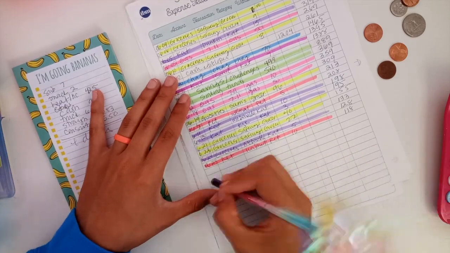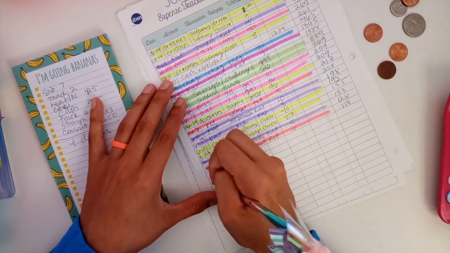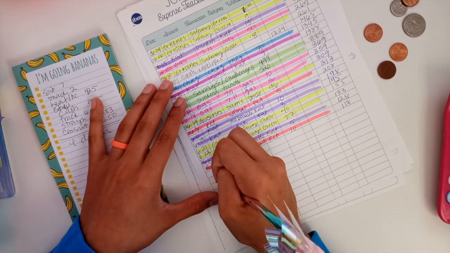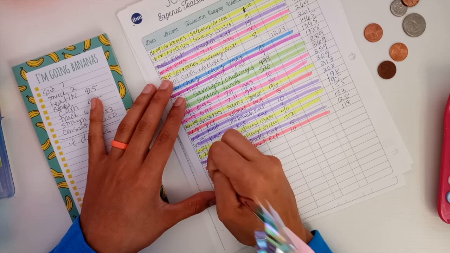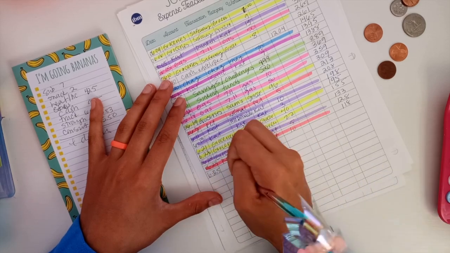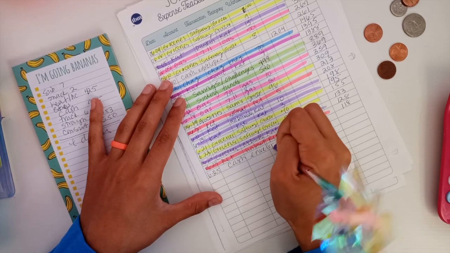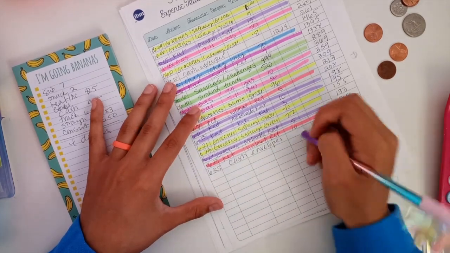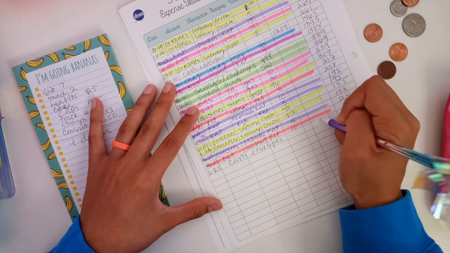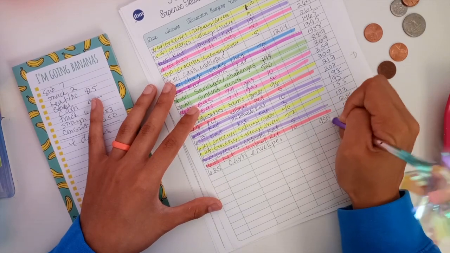But I am going to put in here that we are putting, just today, just push cash envelopes, and we are putting in here 955.